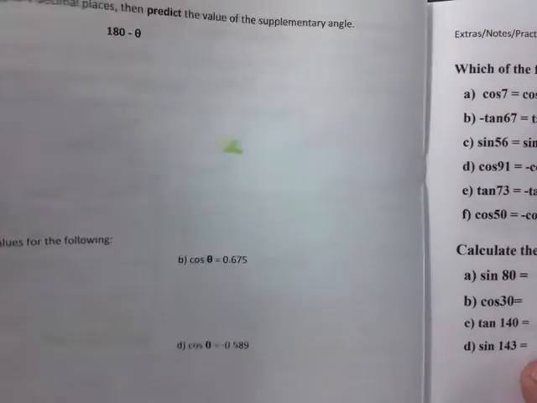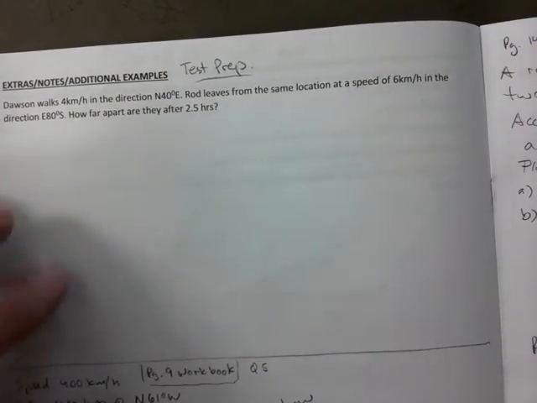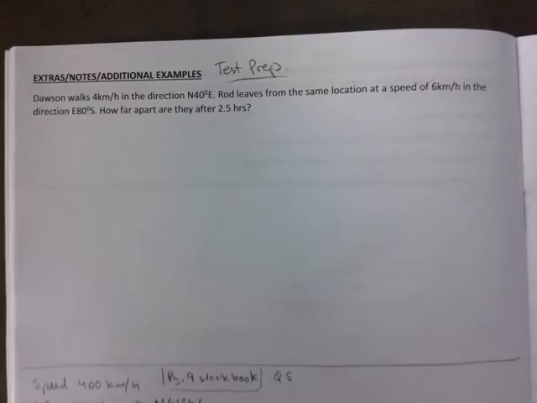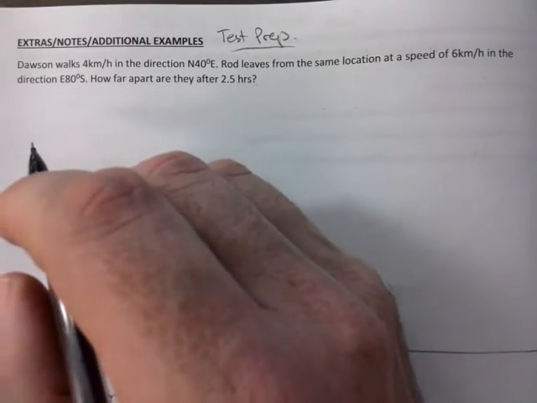So let's go back a little bit. I have a question here that I had already earmarked on page 26. I put down test prep. This has just a little added level of maybe difficulty, but it's really not that bad.